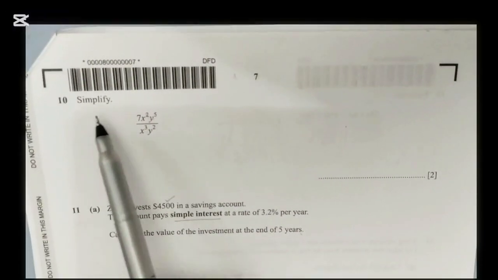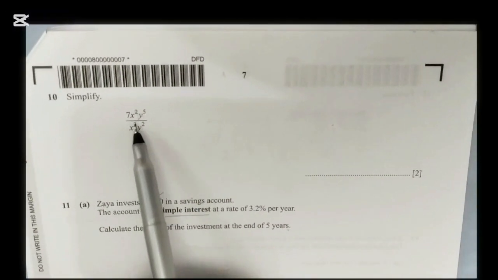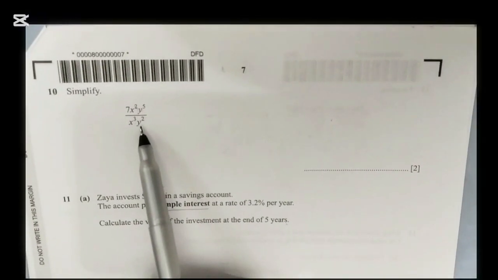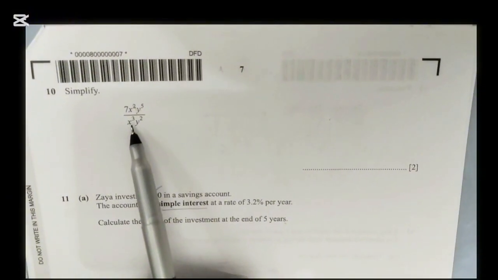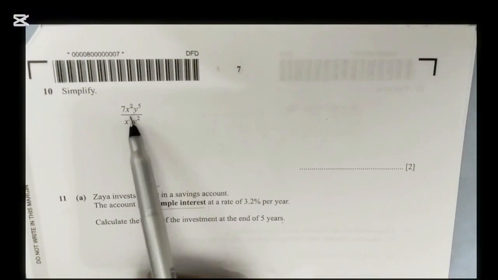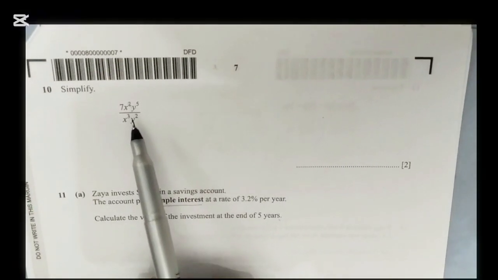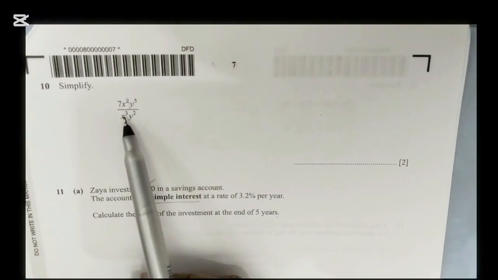This is question number 10. Simplify. It's a very easy question. 7x squared y to the power 5 is to be divided by x cubed y squared. You know that the terms in the denominator mean we are dividing, and in indices the powers are subtracted in division, and in multiplication the powers are added.